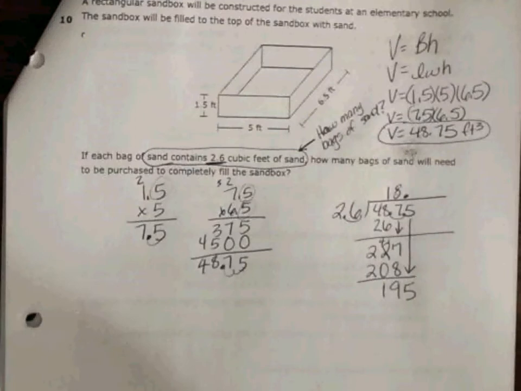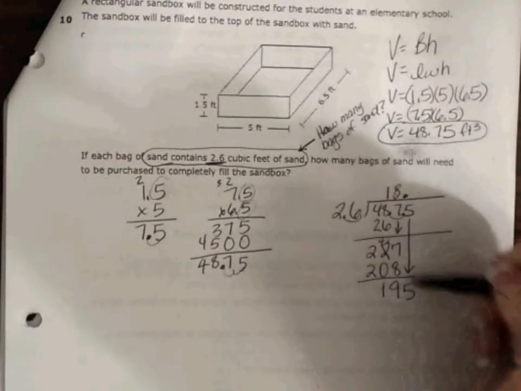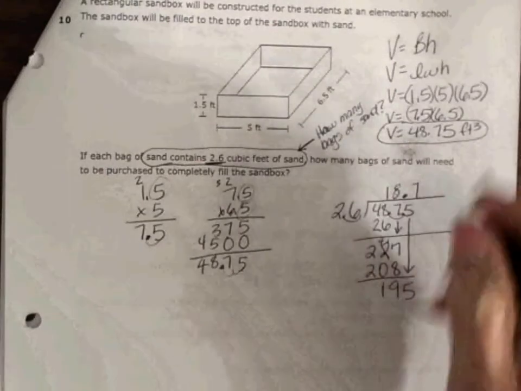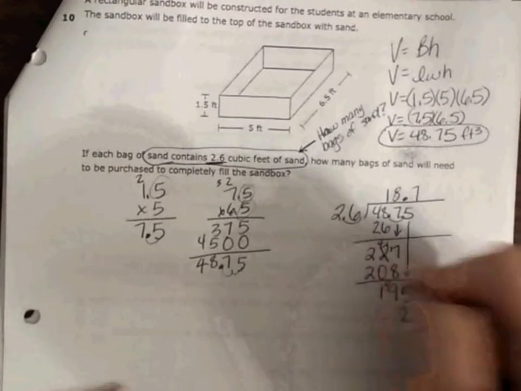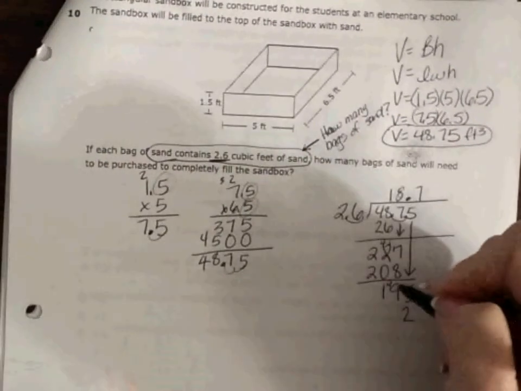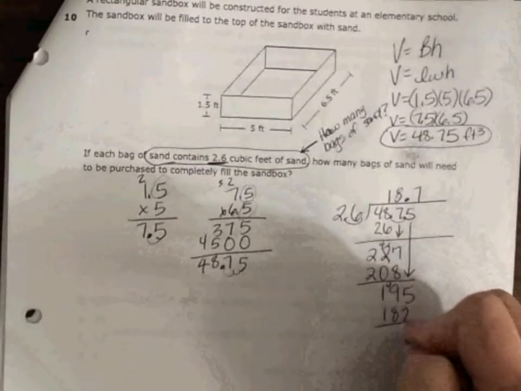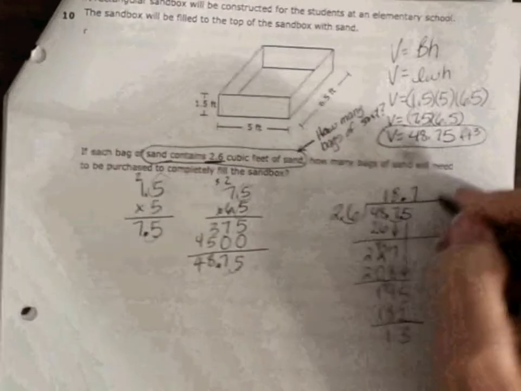Well, we know 26 times 8 was 208, so it's going to be 7. 7 times 6 is 42. Carry my 4. 7 times 2 is 14, plus 4 is 18. 5 minus 2 is 3. 9 minus 8 is 1.